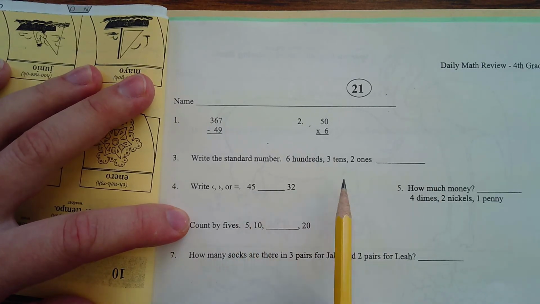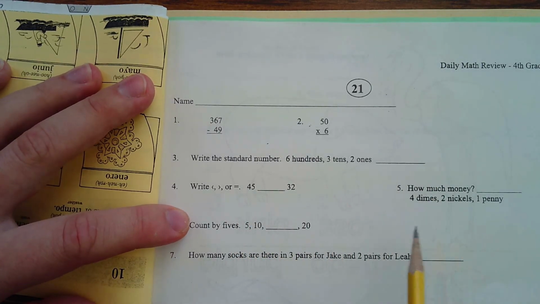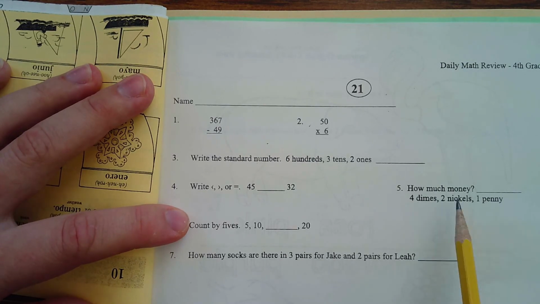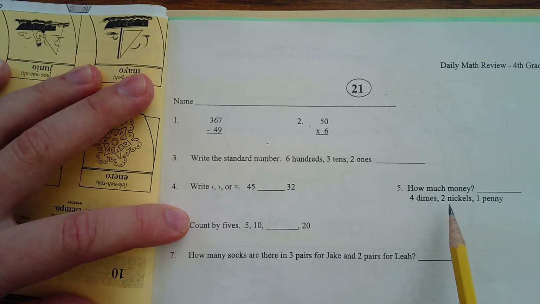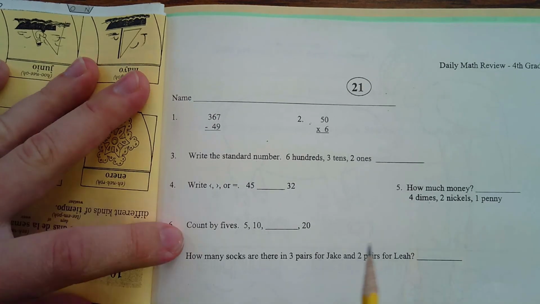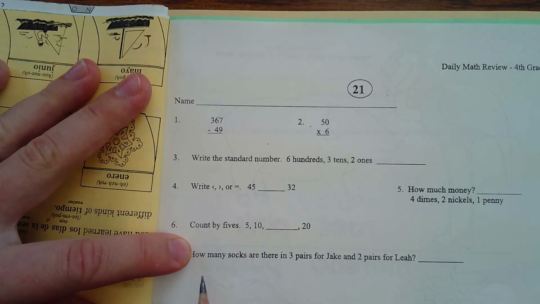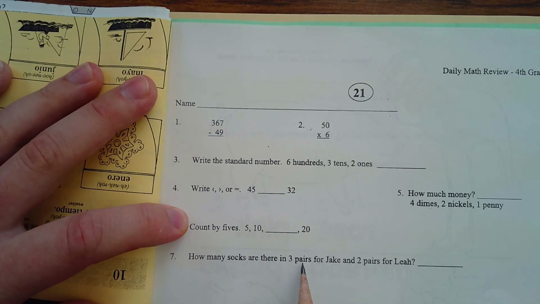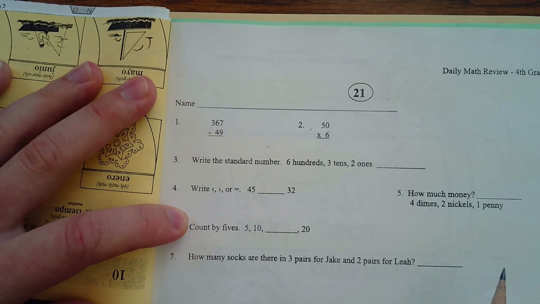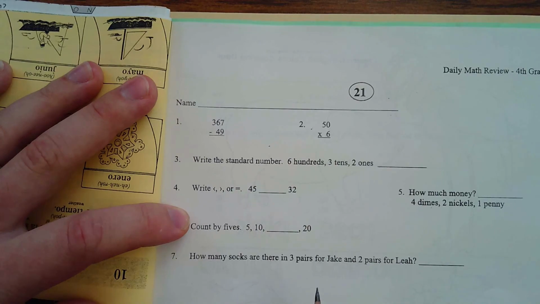Greater than, less than, or equal to. Been working with those in the past. How much money? We got to know how much a dime is worth, how much a nickel is worth, and how much a penny is worth. Count by fives, 5, 10, blank, 20. How many socks are there in 3 pairs for Jake and 2 pairs for Leah? How many socks are in 1 pair? And then that'll help you on your way there.